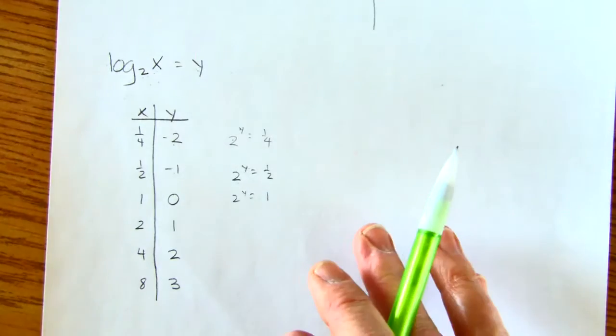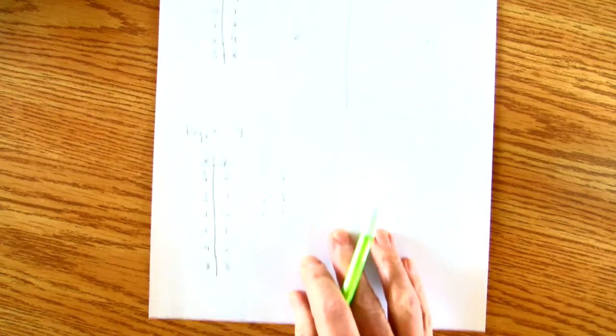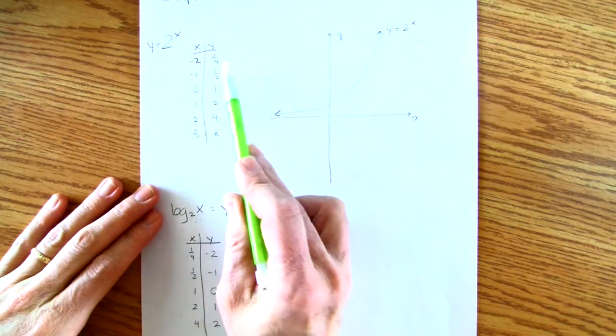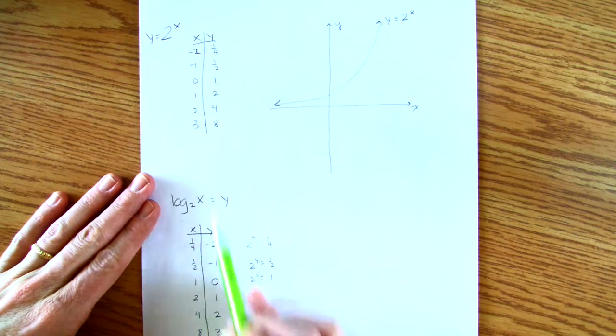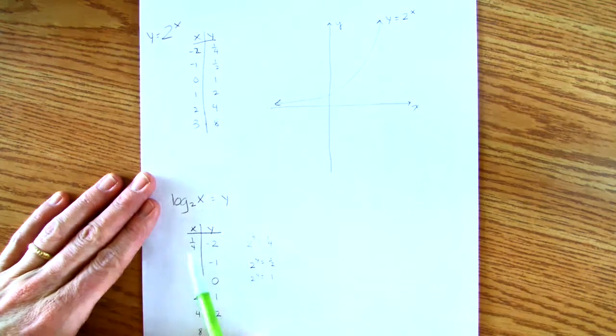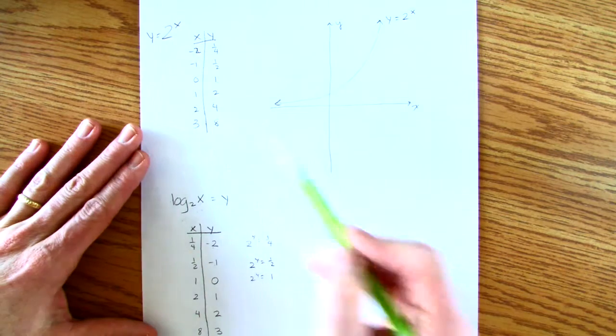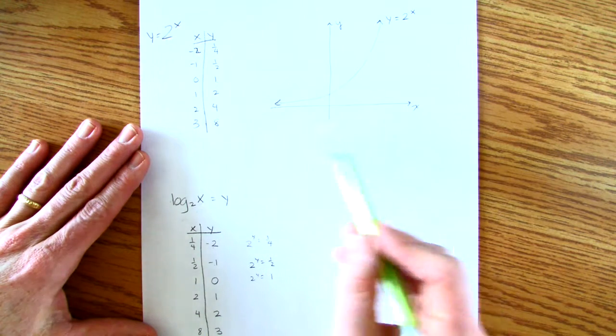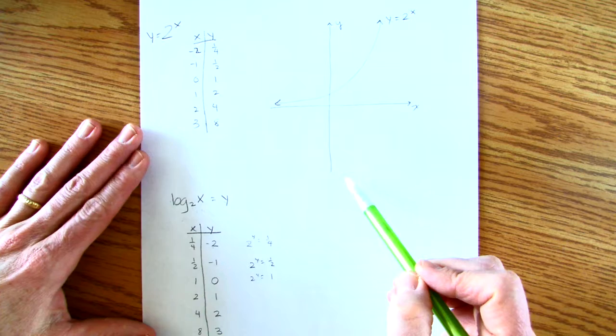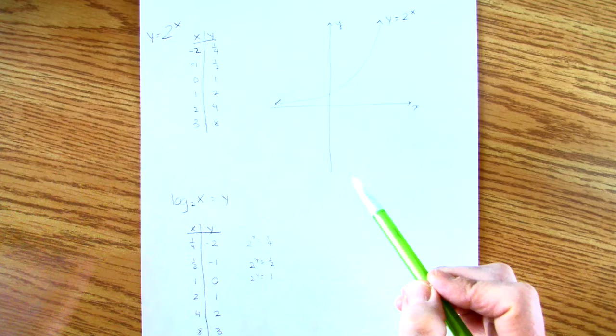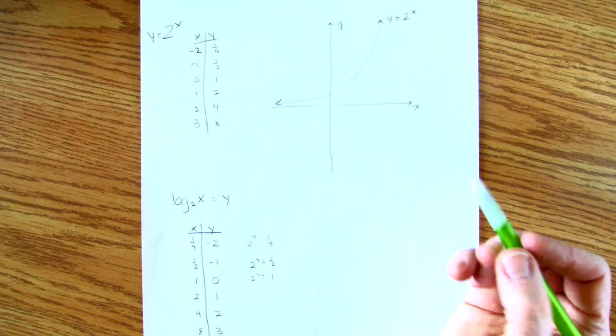And then notice what happens: negative 2, 1/4 becomes 1/4, negative 2. Negative 1, 1/2 becomes 1/2, negative 1. That is the nature of an inverse function. These x and y values get reversed.